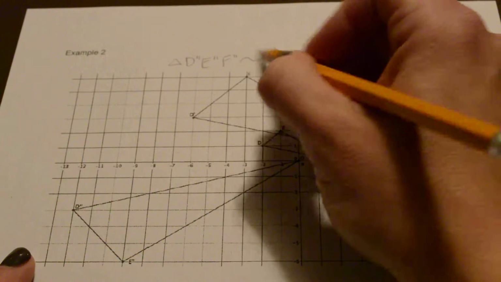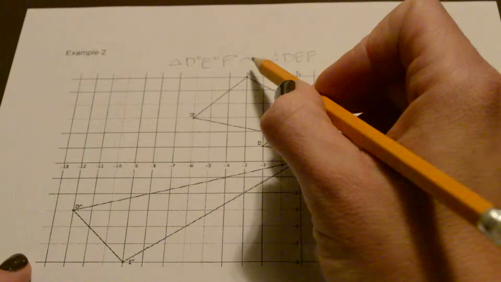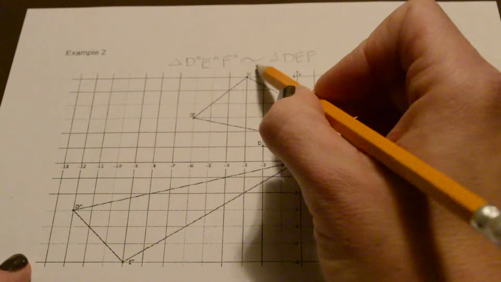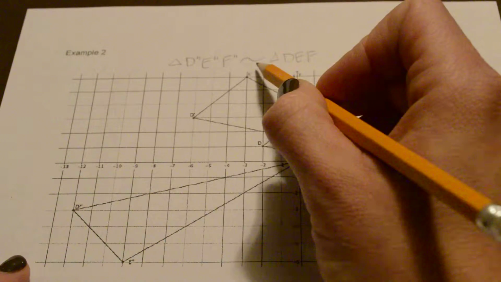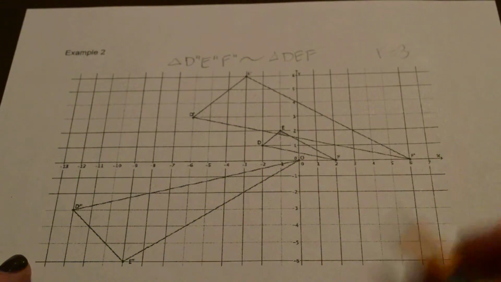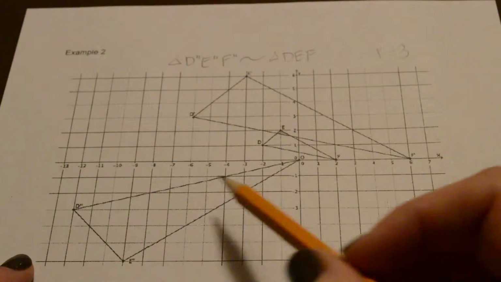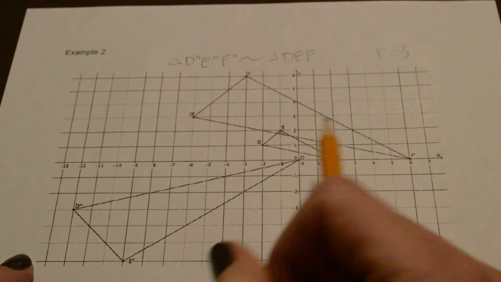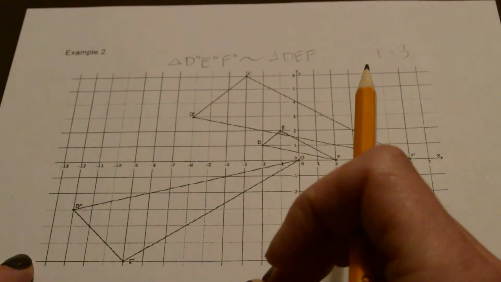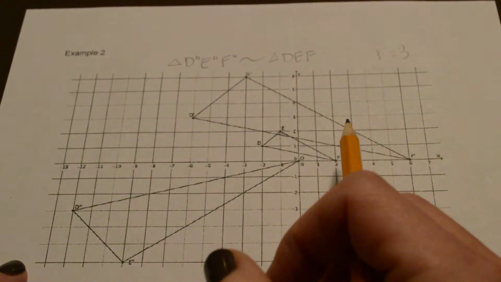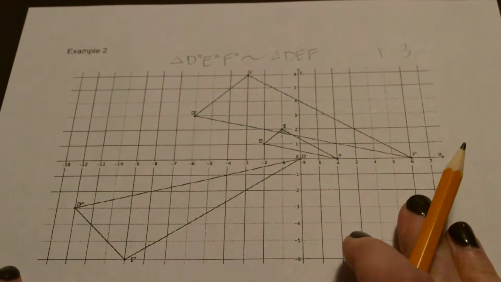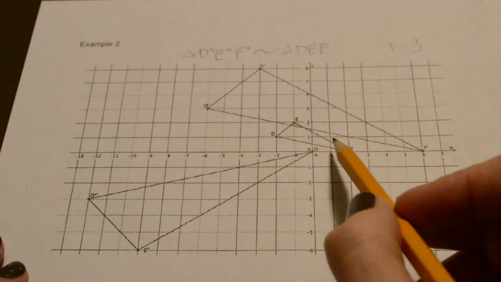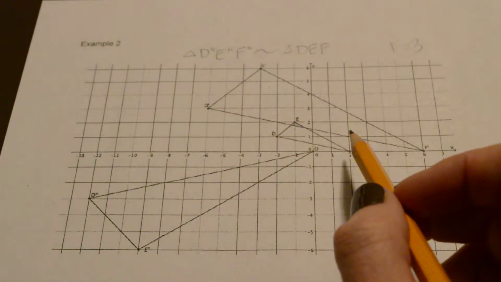And this symbol right here, which looks kind of like the congruent symbol without the 2 lines underneath, means similar to. All right, so like we did in Module 2, where we were explaining a sequence of transformations that maps one shape onto the other, we are going to be doing that here, but we're going to include a dilation. So this is where the similarity comes in rather than the congruence.